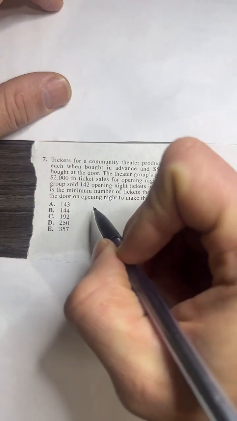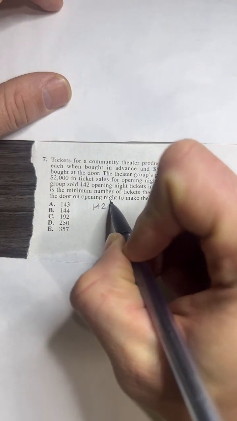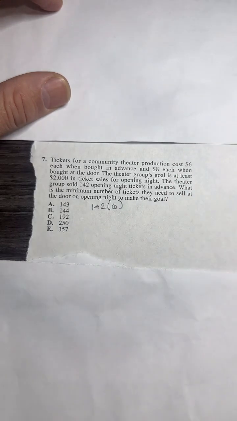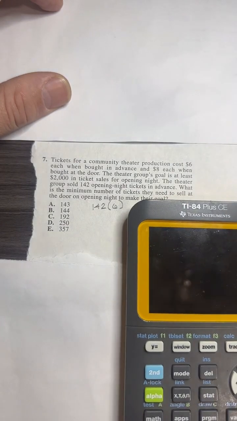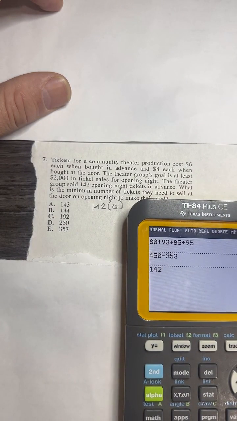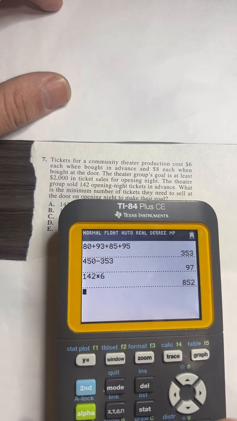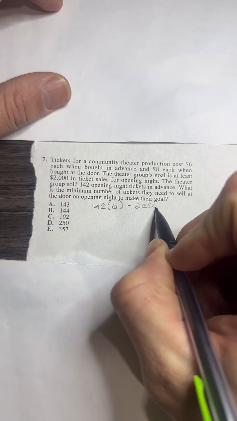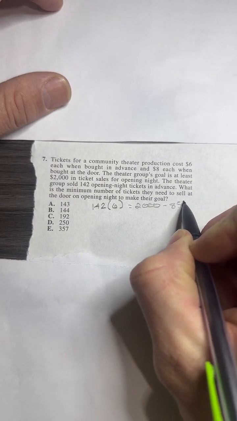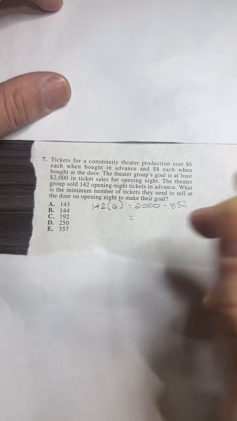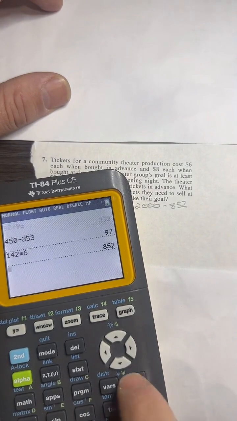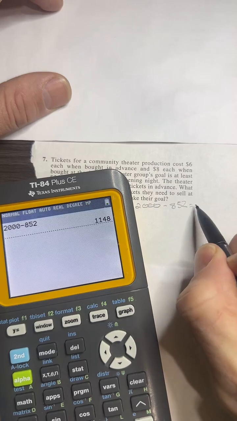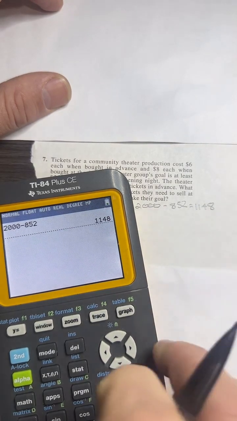Okay, so if they sold 142 tickets at the advanced price, which is $6, then I'm going to go ahead and use my TI here. 142 times 6, I end up getting $852. So we have $852 prior to us opening the doors. So I'm going to take 2,000 minus 852, and I get 1148. This is how much money I still need to raise.